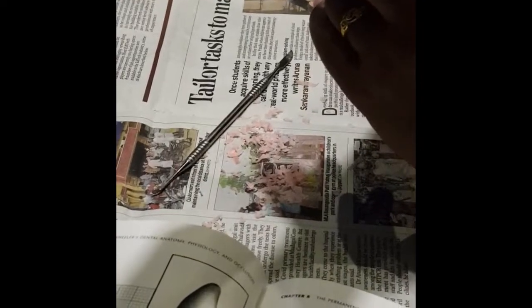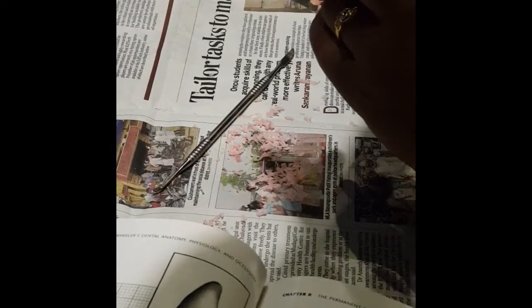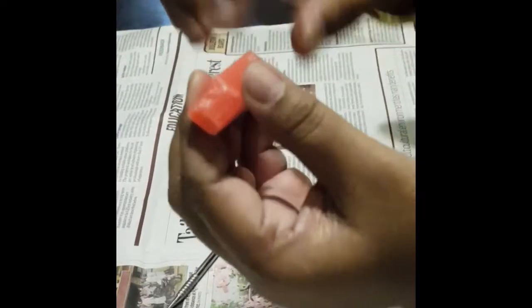If you could see here, we have maintained the labial ridge from the midline. On either side, we have made the curvature from the cervical line to the incisal edge.